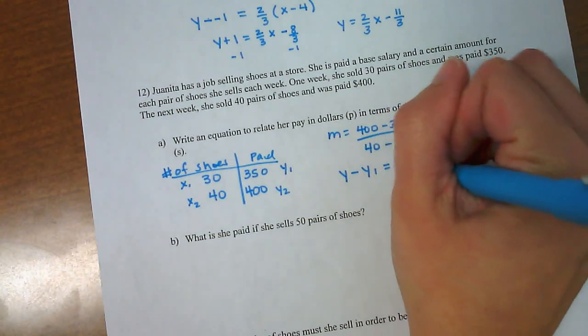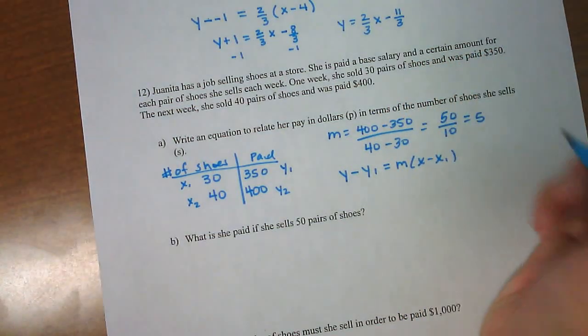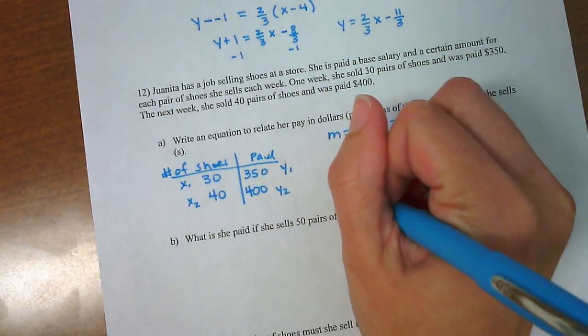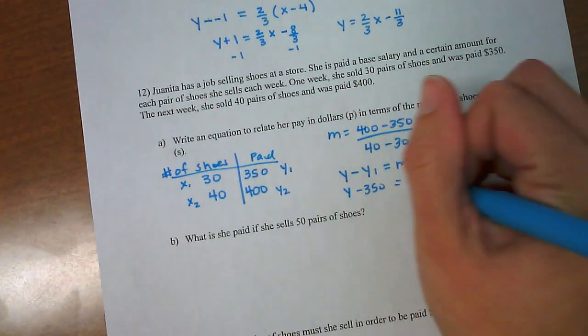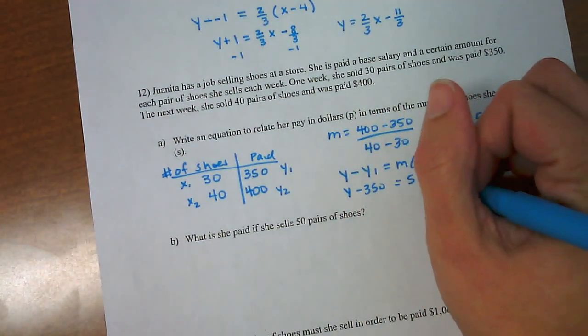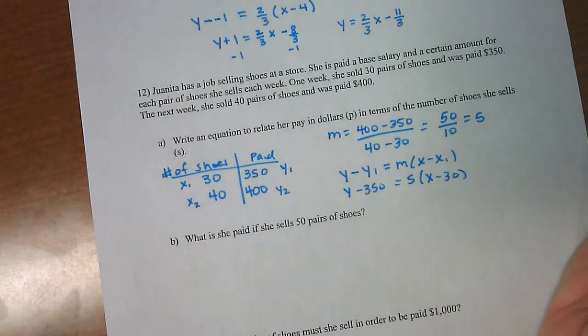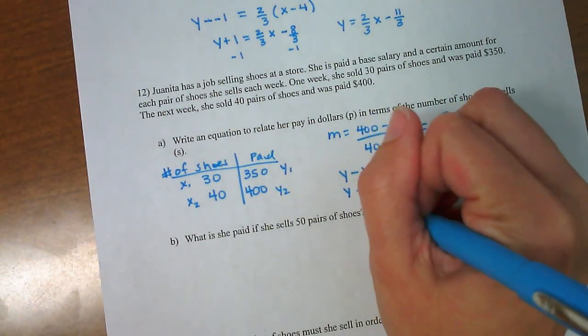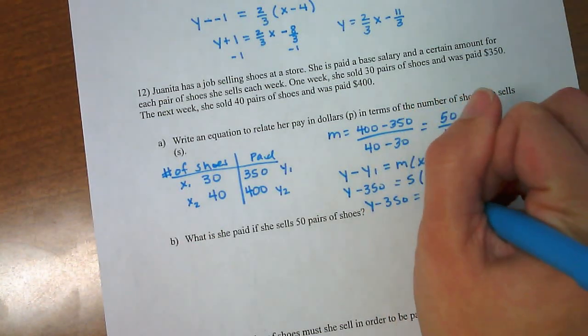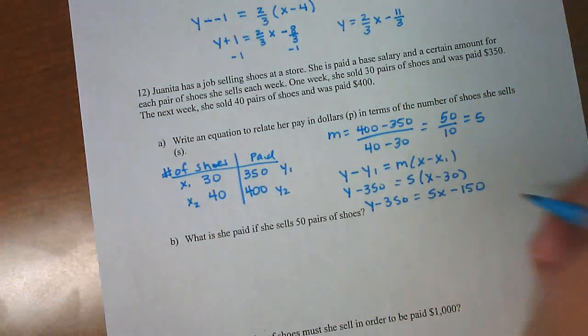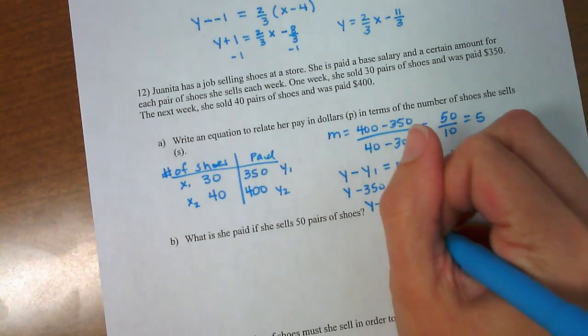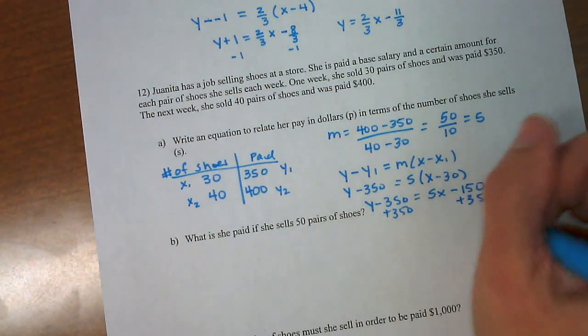point slope next. So y minus 350 is equal to 5 times x minus 30. Y minus 350 is equal to 5x minus 150. And then add 350, add 350.